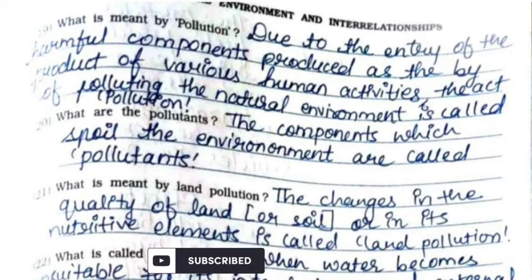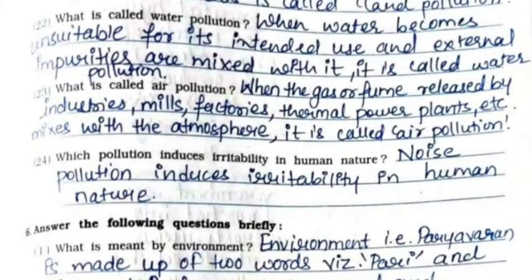20. What are the pollutants? The components which spoil the environment are called pollutants. 21. What is meant by land pollution? The changes in the quality of land or soil or in its nutritive elements is called land pollution. 22. What is called water pollution? When water becomes unsuitable for its intended use and external impurities are mixed with it, it is called water pollution.